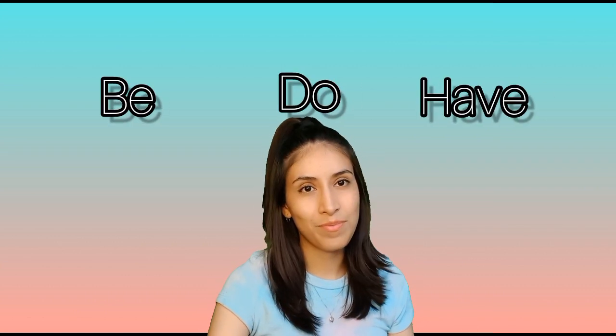Today we are going to see the structures and the functions of the auxiliary verbs be, do, and have. So, let's start. We are going to start with the verb to be. This verb in Spanish means ser o estar. Let's see the structures.